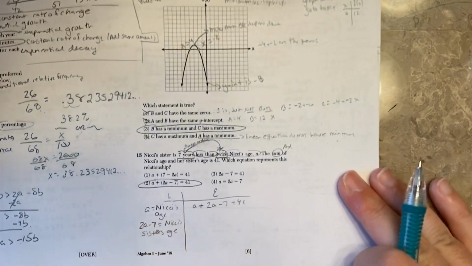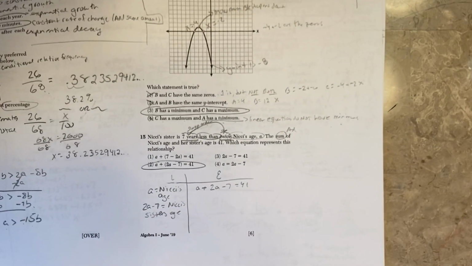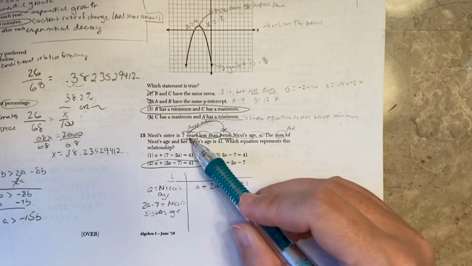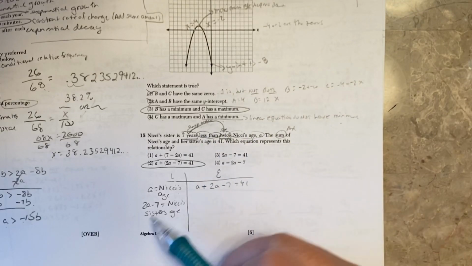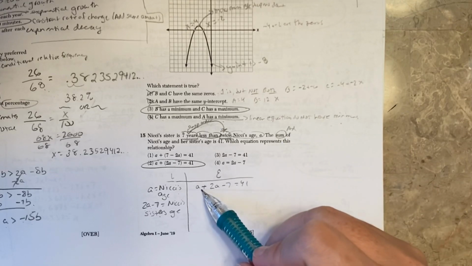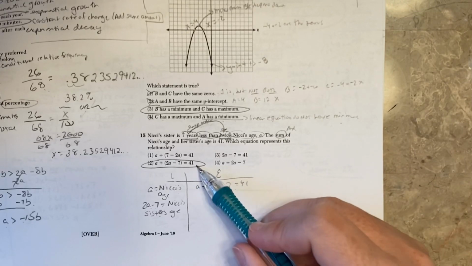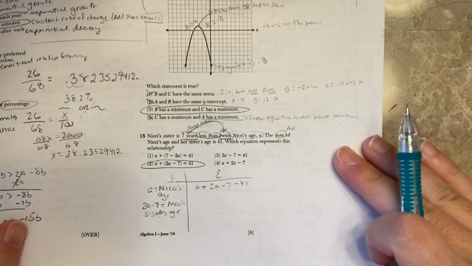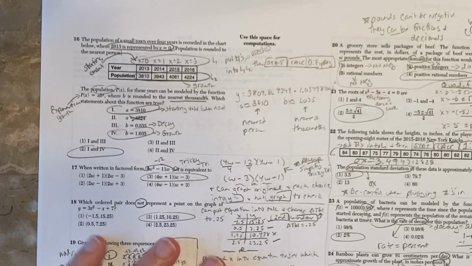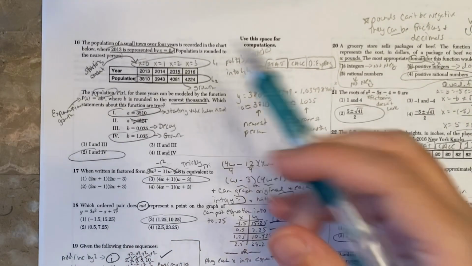Okay. 15. Nikki's sister is 7 years less than twice Nikki's age. Okay, so Nikki's age is a. 7 years less than, remember, less than, you have to switch, twice Nikki. So 2a minus 7. The sum, that means to add them. So a plus 2a minus 7, that is your answer. I don't know why they put the parentheses. I guess they're just showing it's a binomial. So 15 is 2. All right, hopefully you're doing okay through the first 15. Remember, as we get closer and closer to 24, it's going to start getting more difficult.